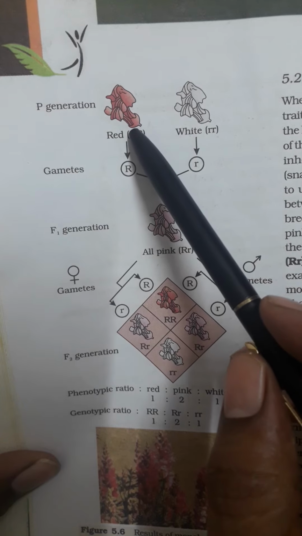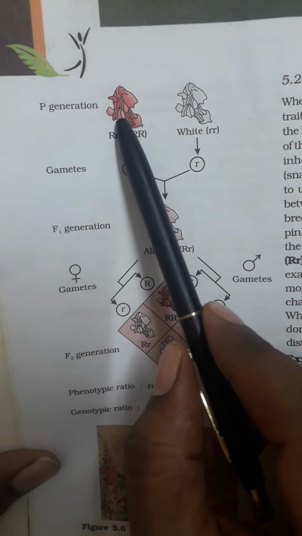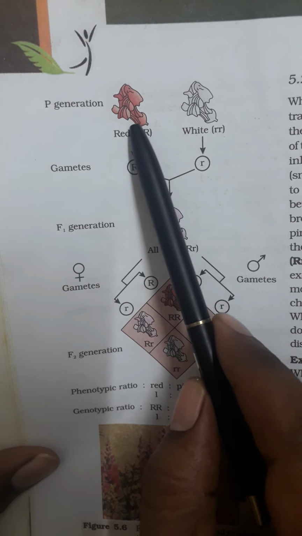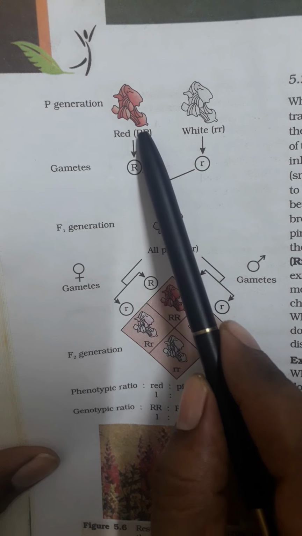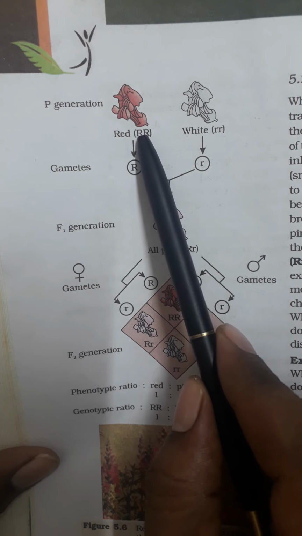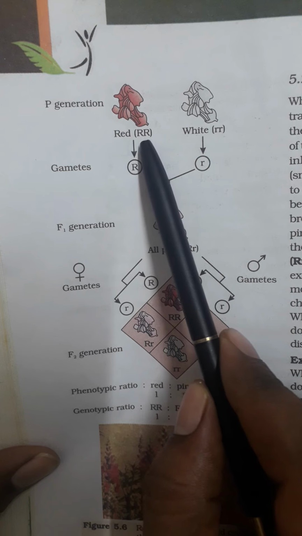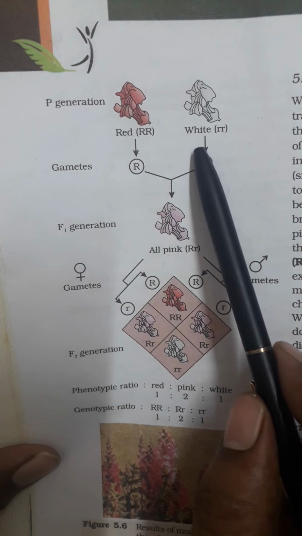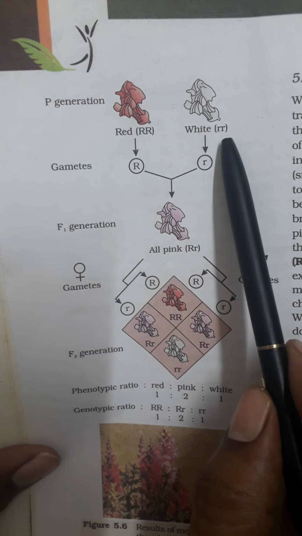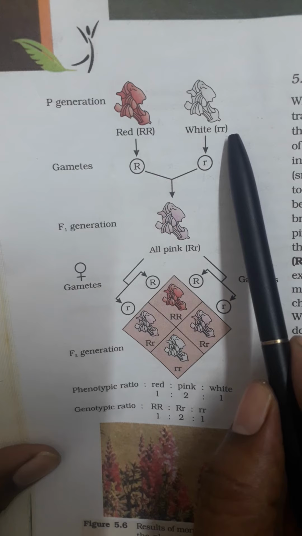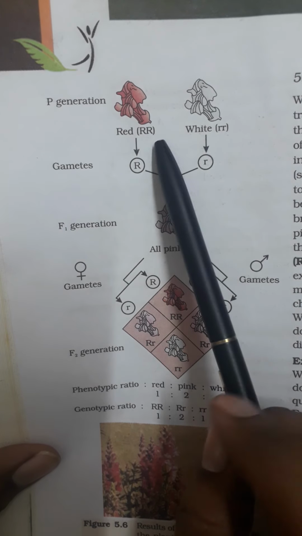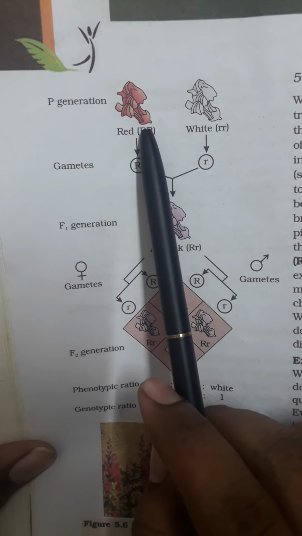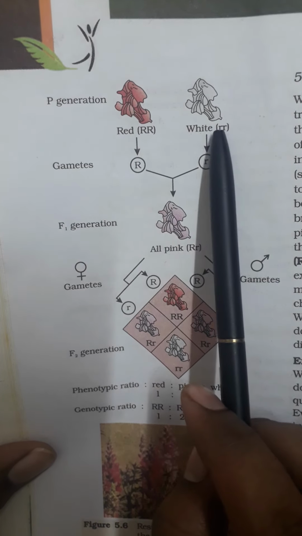Look at here. This is the parental generation. One parental plant produces red color flowers. The genotype of that red flowered snapdragon is capital R capital R. Another snapdragon plant produces white color flowers. That genotype is small r small r. The cross is made between the two parental plants.